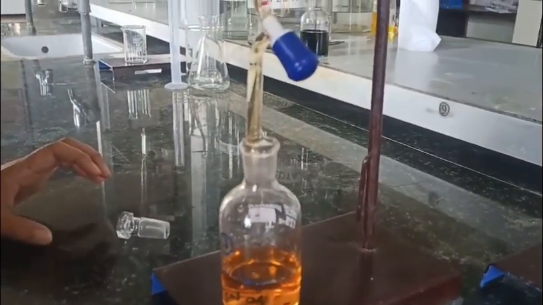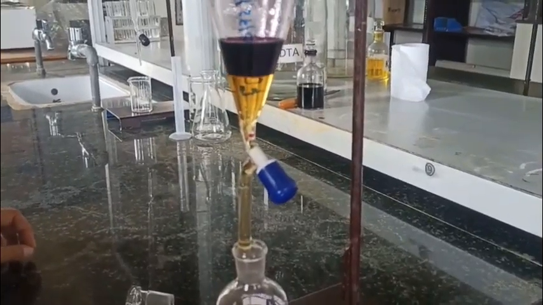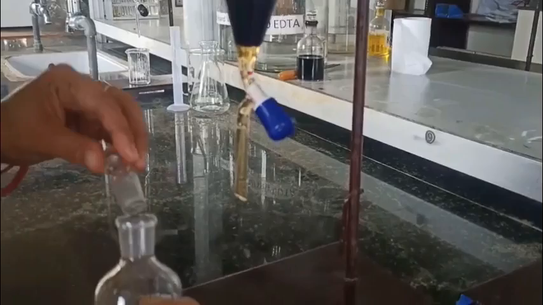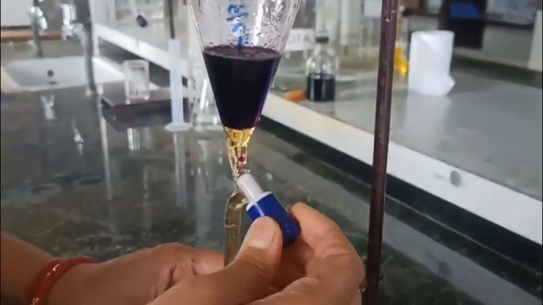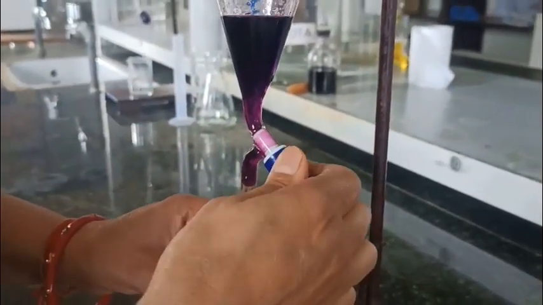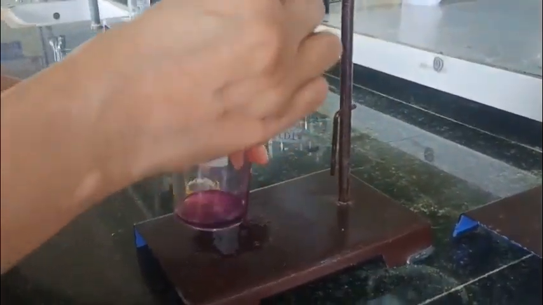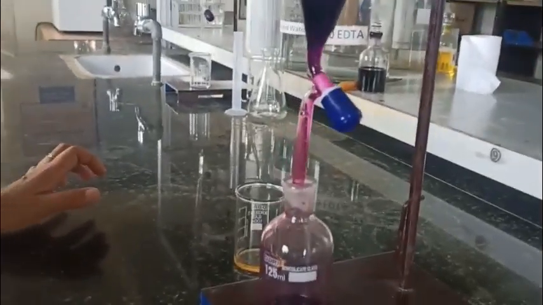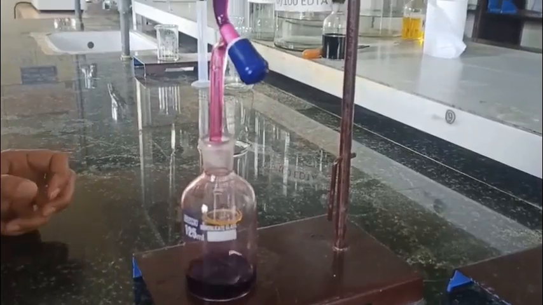Once it reaches the bottom, we are just going to stop the nozzle, and now this part of aqueous layer we are just going to discard. Here you can see the tip is filled with the organic layer. Now we are going to transfer this organic layer into another reagent bottle, and the same procedure is applied to all three sets to separate the organic and aqueous layer.